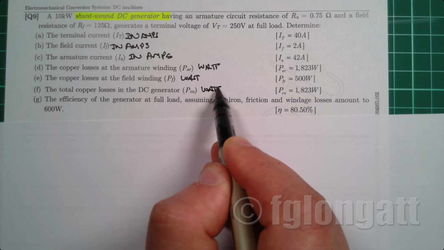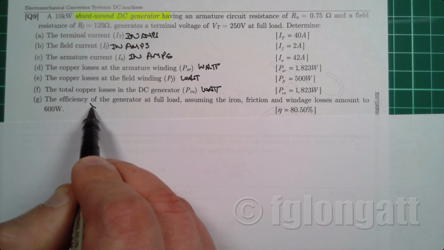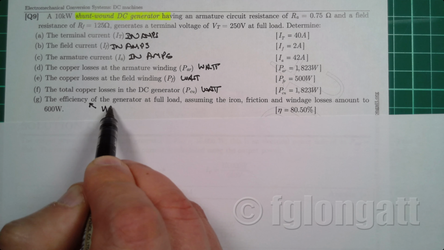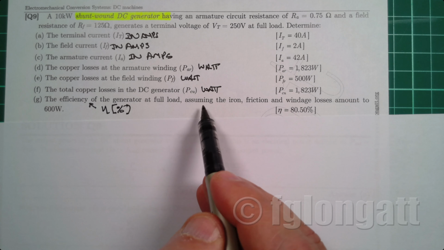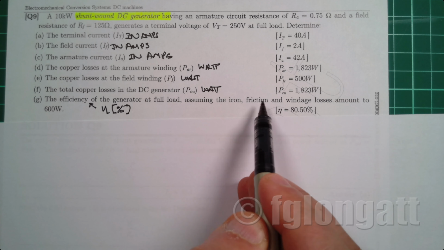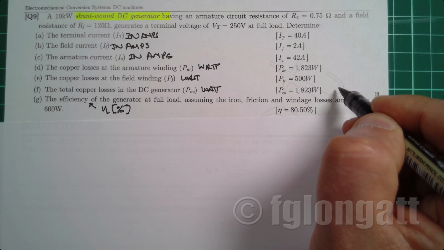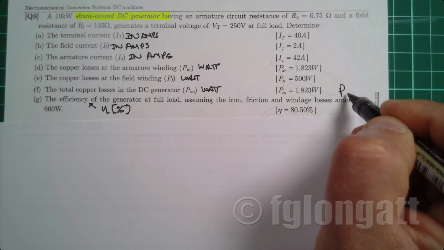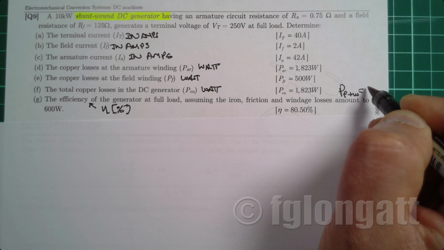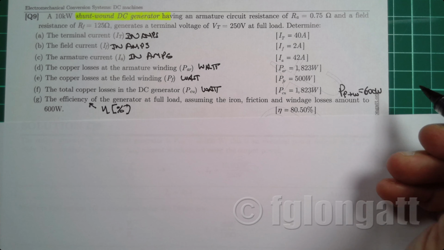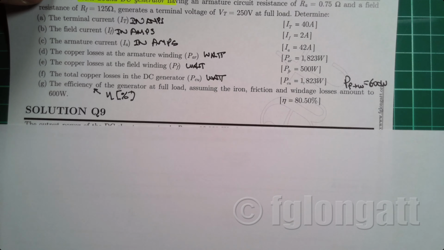which is again in watts. And finally, we have a very interesting question over here, the efficiency, and remember that we are using this Greek letter, and in this case the efficiency is in percentage, assuming that the iron, friction and windage losses are 600 watts. So what I am telling you is that the losses for friction and windage and of course from the iron are 600 watts. Okay?